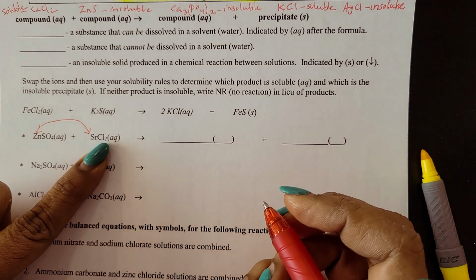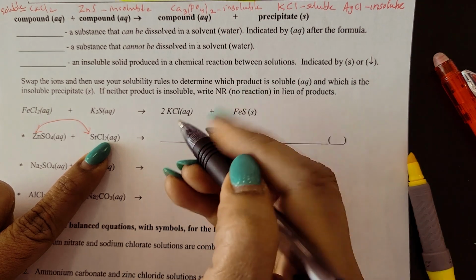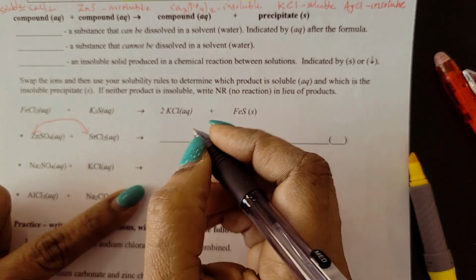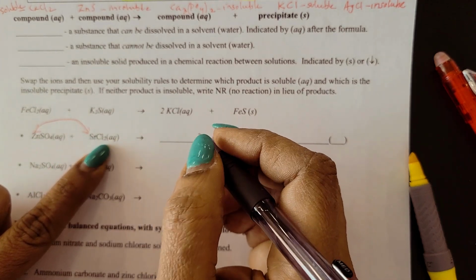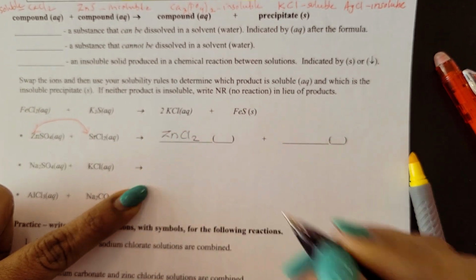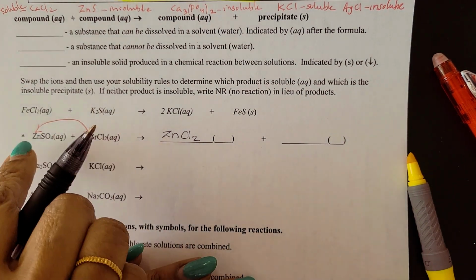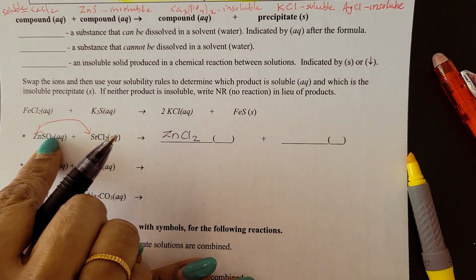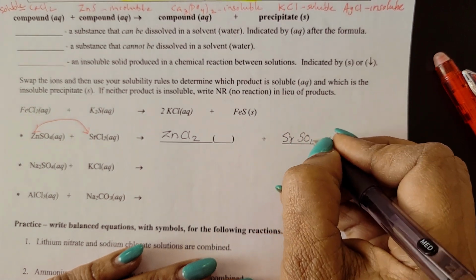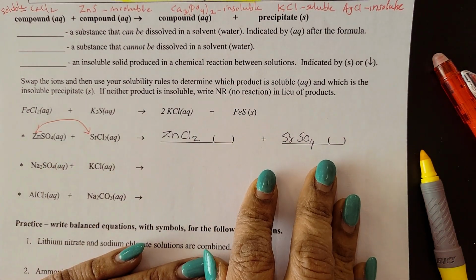What is the formula for zinc chloride? Zinc has a charge of what? +2 and chloride is -1. So the formula will be ZnCl2. Okay, next one. Strontium will go with what? Sulfate. So strontium is +2, sulfate is -2, so we need one each. So first complete the reaction.